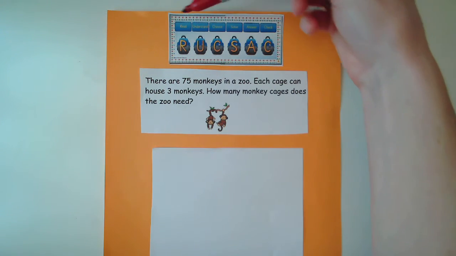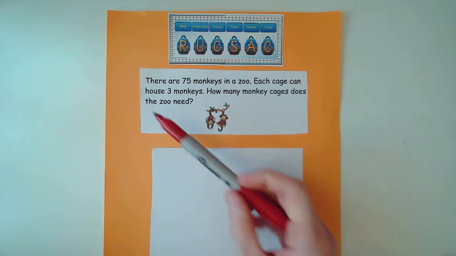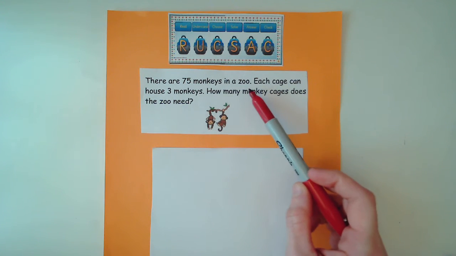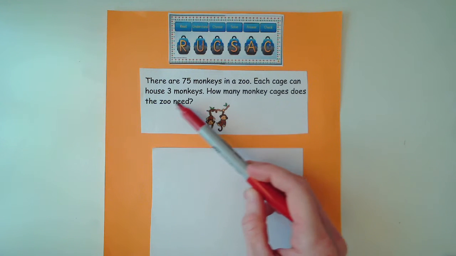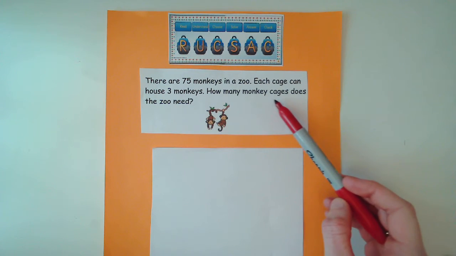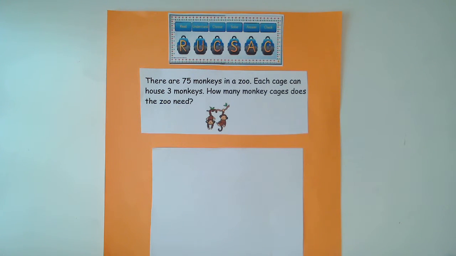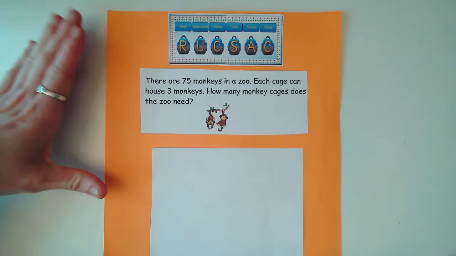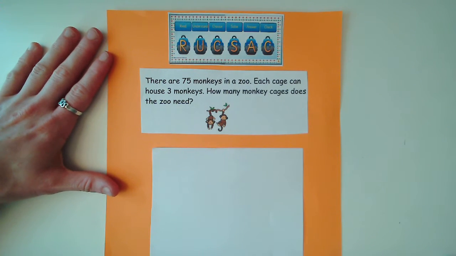Okay, this one will help you if you're doing orange or red because they're quite similar. So first of all, we're going to read the question. So there are 75 monkeys in a zoo. Each cage can house 3 monkeys. How many monkey cages does the zoo need? So let's understand the question. Let's make sure we understand it and highlight some key information. So what's key in this question?